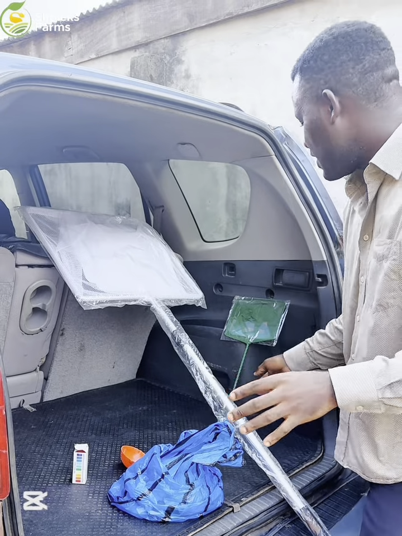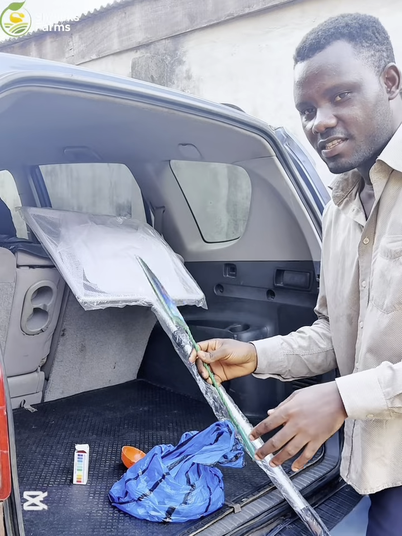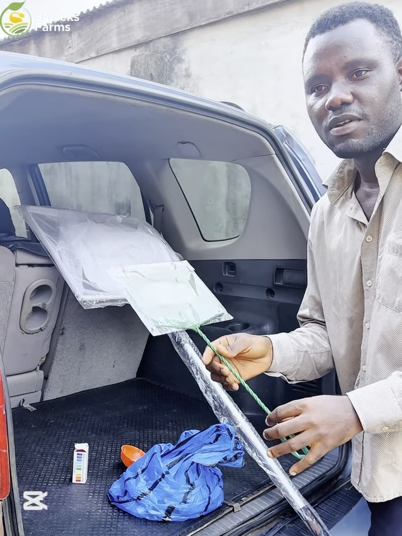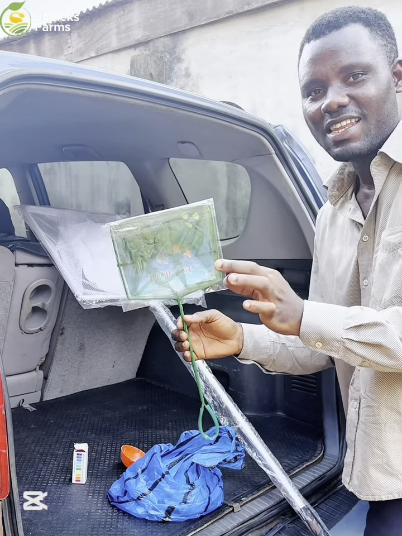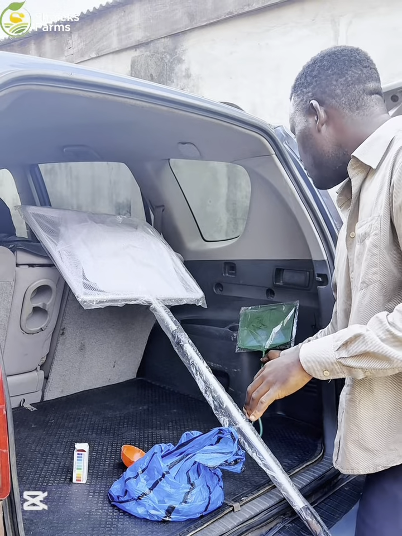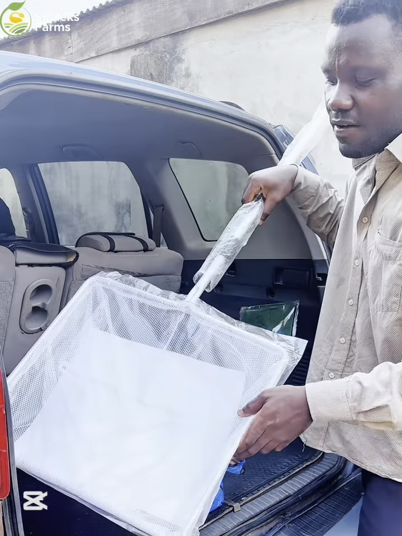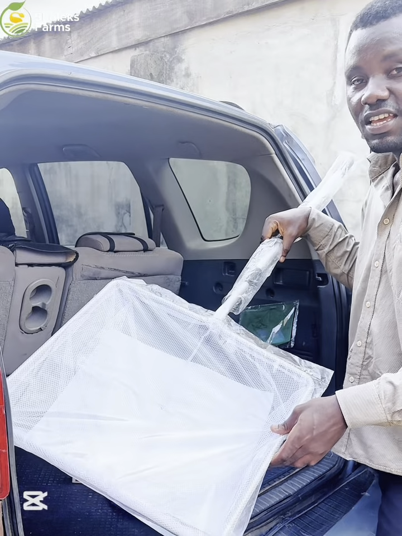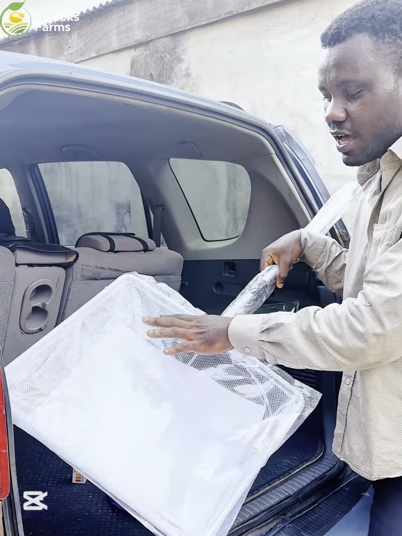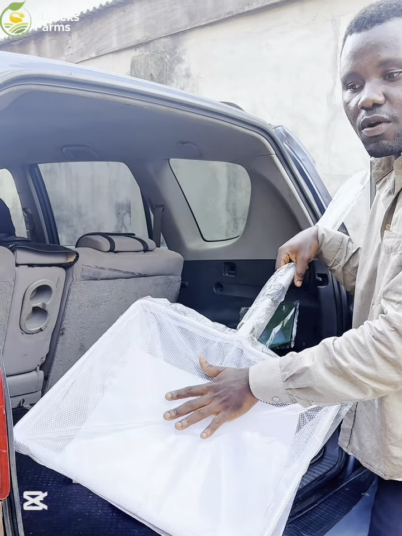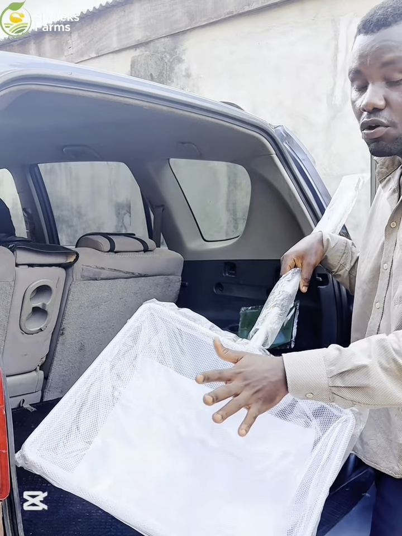I also have with me here the fish net. This is a small scoop net for scooping your tiny catfish. Also I have with me here the small harvester for fingerlings. You can use this to harvest your fingerlings in your pond. The holes are not too big, so you can easily use this to harvest your fingerlings or your juveniles as well on your farm.